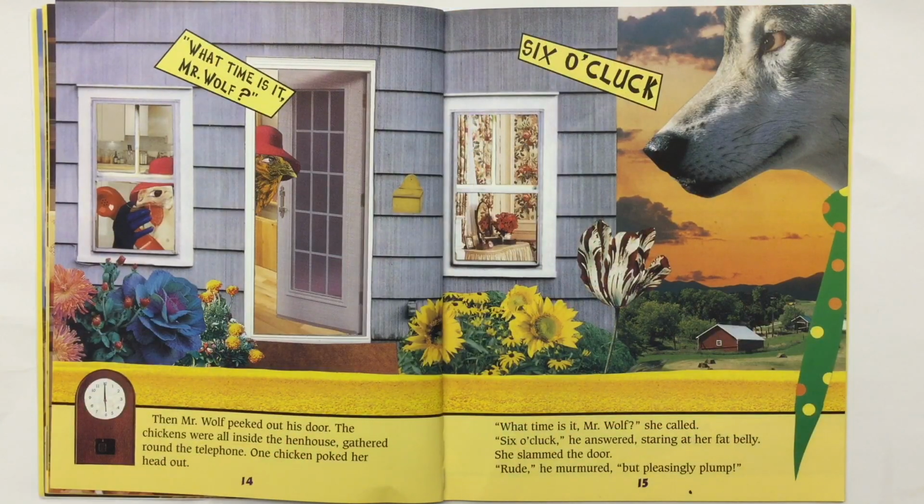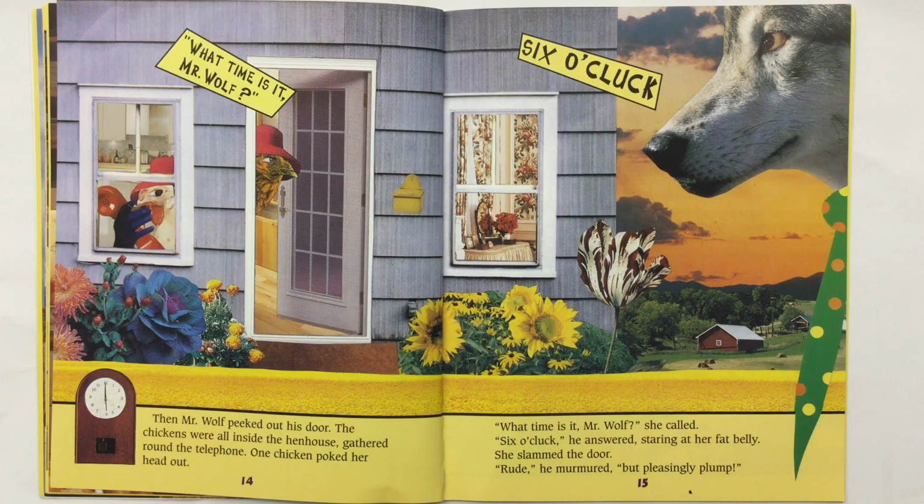Then Mr. Wolf peeked out his door. The chickens were all inside the henhouse, gathered round the telephone. One chicken poked her head out. "What time is it, Mr. Wolf?" she called. 6 o'clock, he answered, staring at her fat belly. She slammed the door. "Rude," he murmured, "but pleasingly plump."